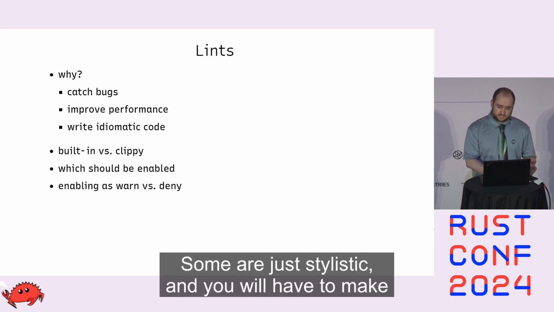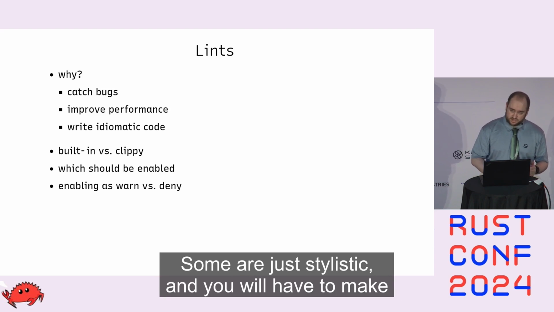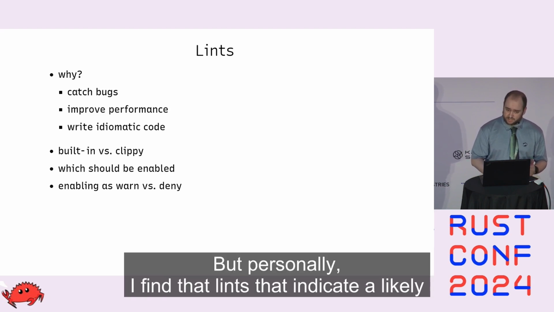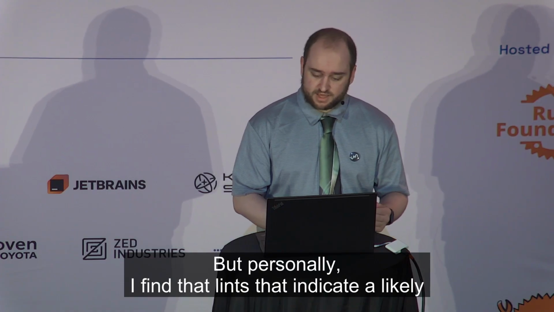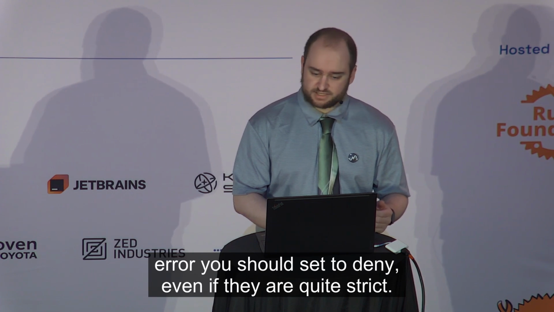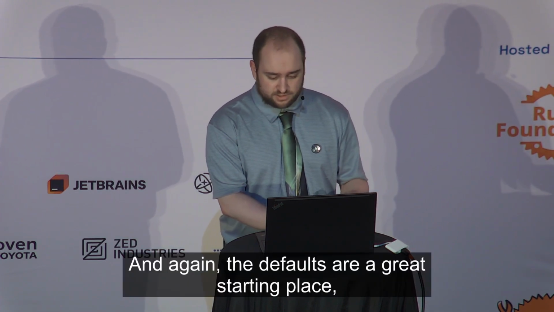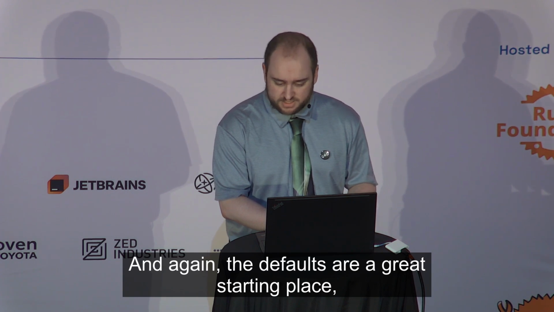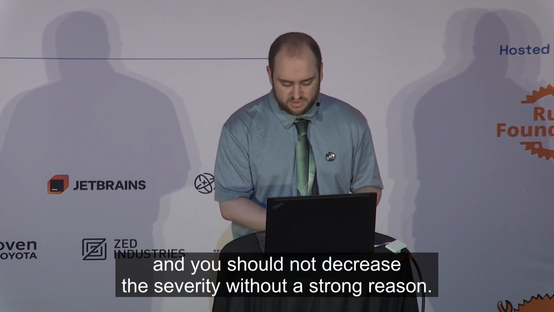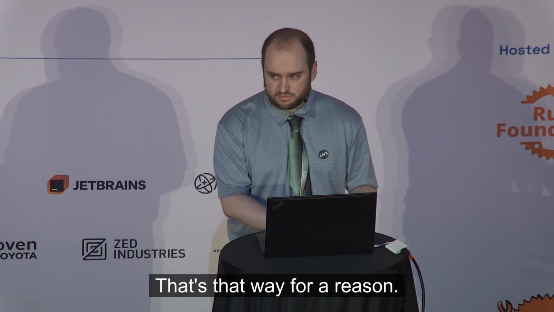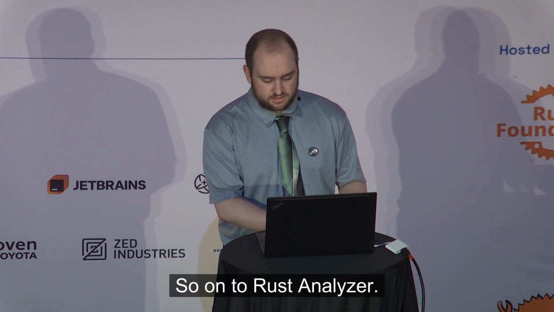Some are just stylistic, and you will have to make that judgment call for yourself. But personally, I find that lints that indicate a likely error you should set to deny, even if they are quite strict. And again, the defaults are a great starting place, and you should not decrease the severity without a strong reason. That's that way for a reason. So on to Rust Analyzer.